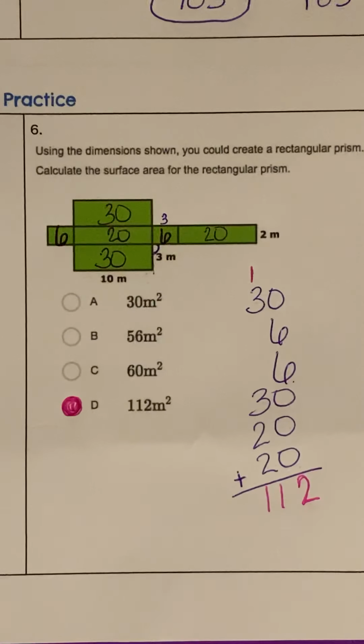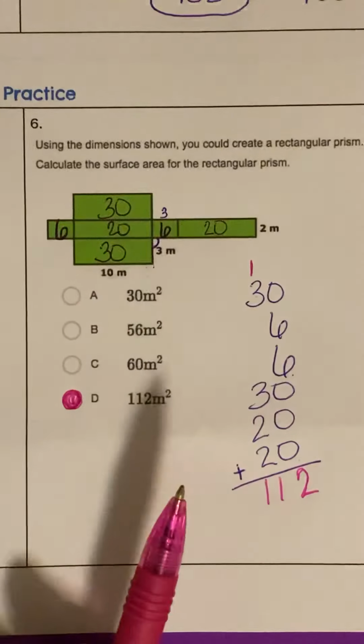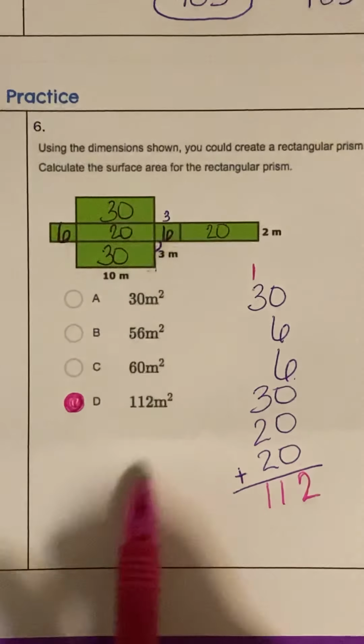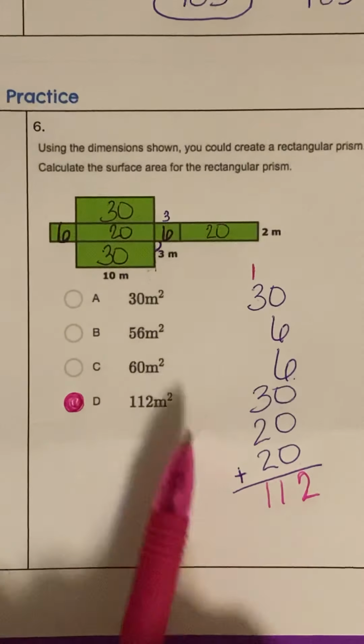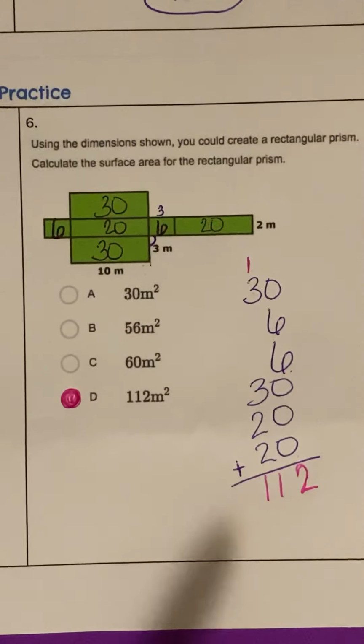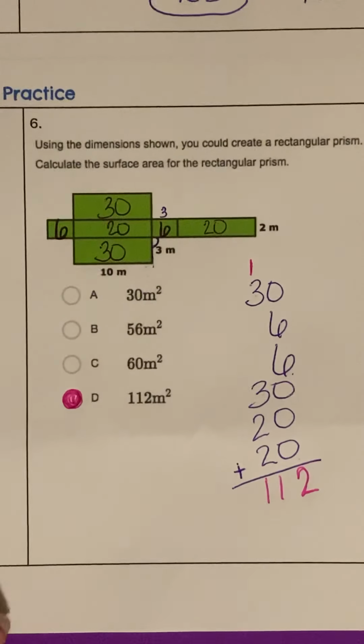Now, if it was the volume, meaning all of the space on the inside, that would be cubed, because we have a 3-dimensional figure that we would be measuring on the inside. But this is only the outside, only the wrapping paper. The wrapping paper is all 2D, so it's going to be 112 meters squared. You can put D on your answer sheet.